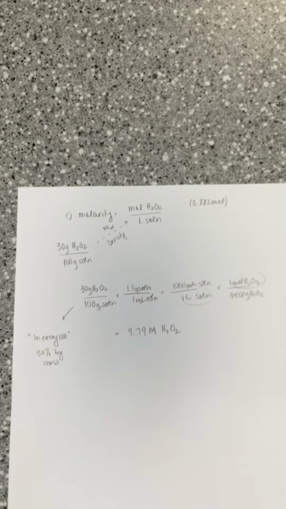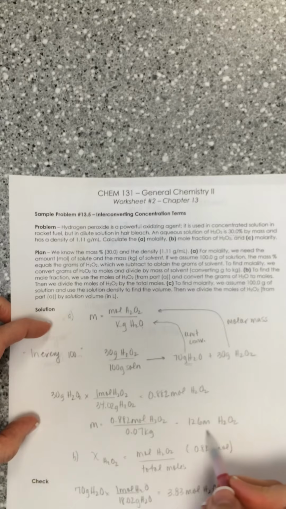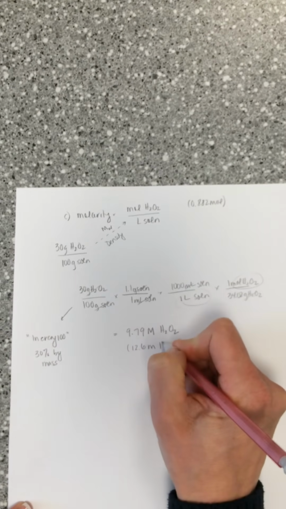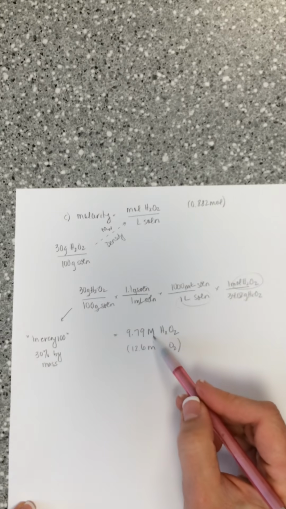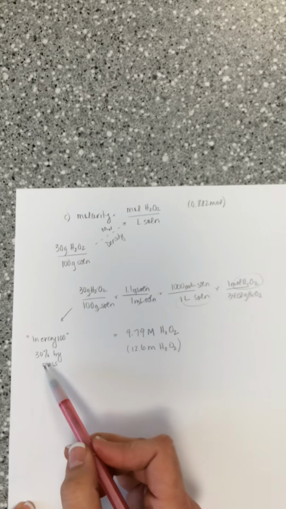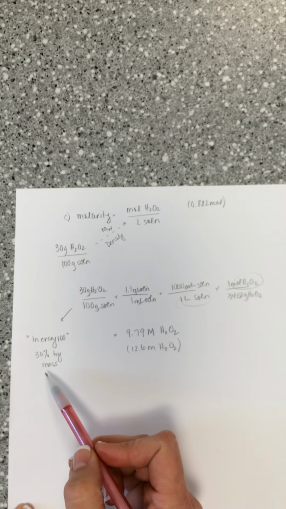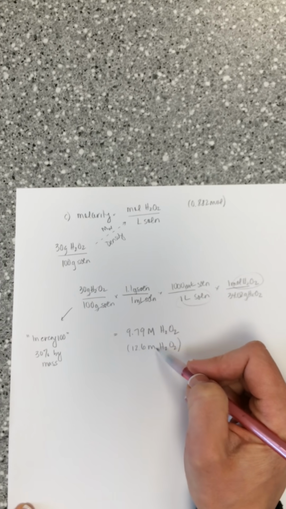One of the things that I just want to take a second and point out here is remember that this same solution had a molality of 12.6 molal. So I'm just going to put that there, 12.6 molal. When solutions are fairly dilute, molarity and molality will be fairly similar because the solute is not taking up that much space. But in this case, our solute was 30% by mass, so it was a fairly significant contribution to the solution. So in this case, there will be quite a difference between molarity and molality.